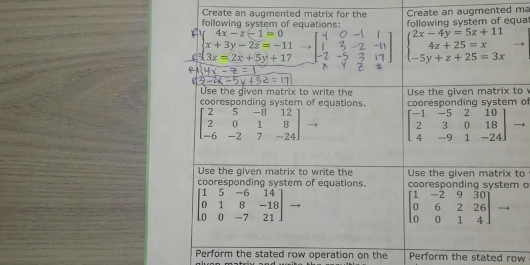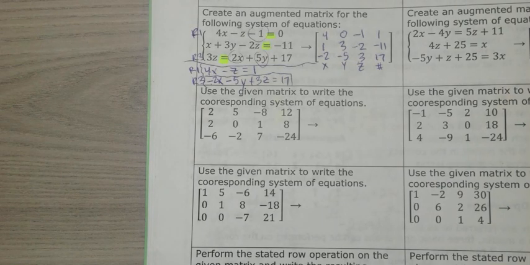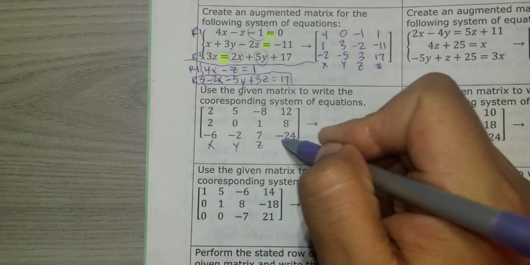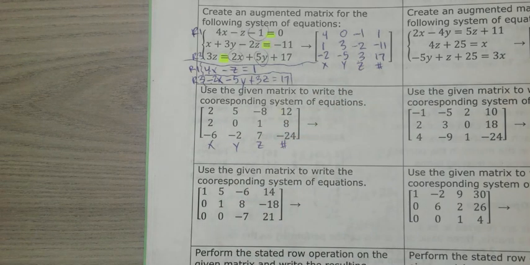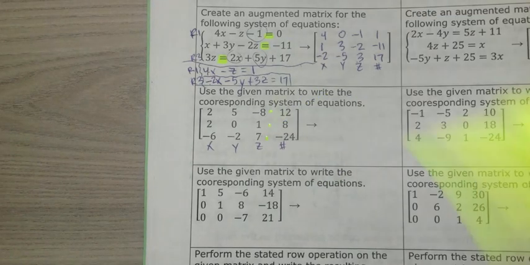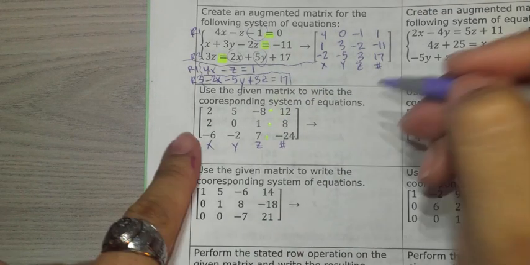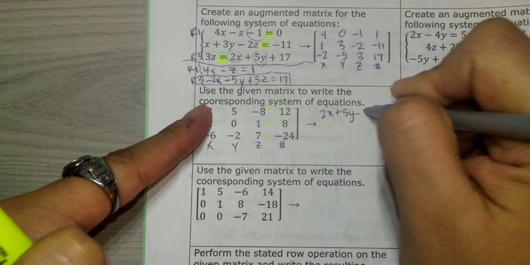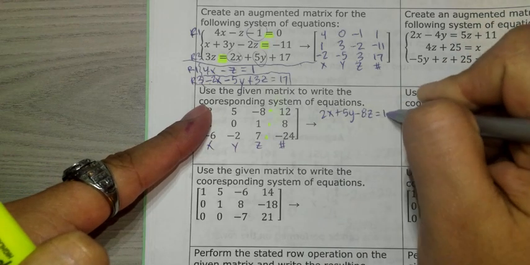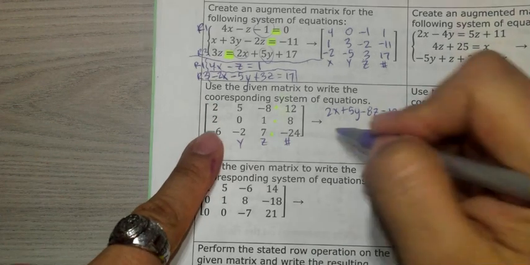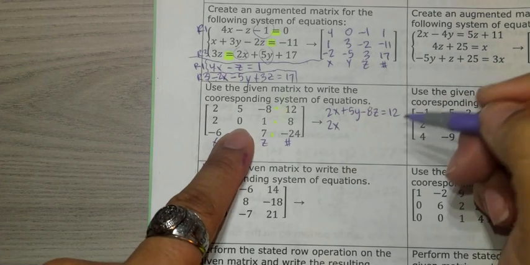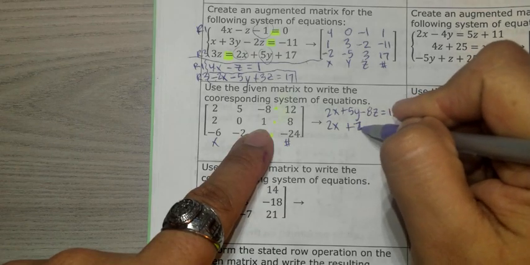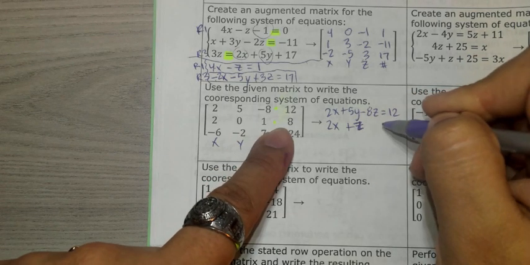Okay, so now let's reverse. You're given the matrix, and we're going to write the system. So the matrix is written in x, y, z, and the constant. So just imagine there's an equal sign right here. So we're going to write 2x plus 5y minus 8z equals 12. 2x, 0 is for the y, so we don't write a y, plus 1z, or we just write z, equals 8.